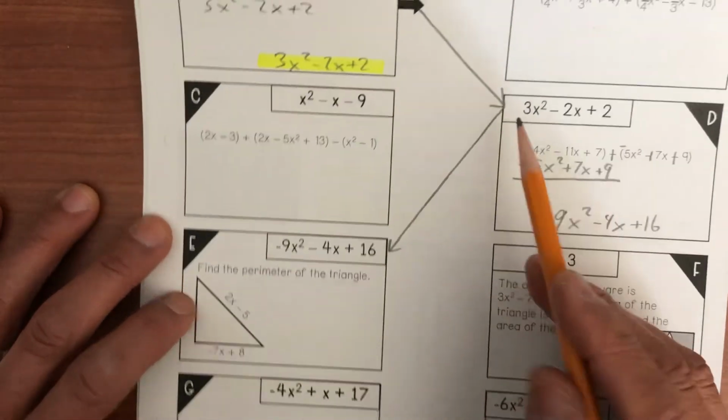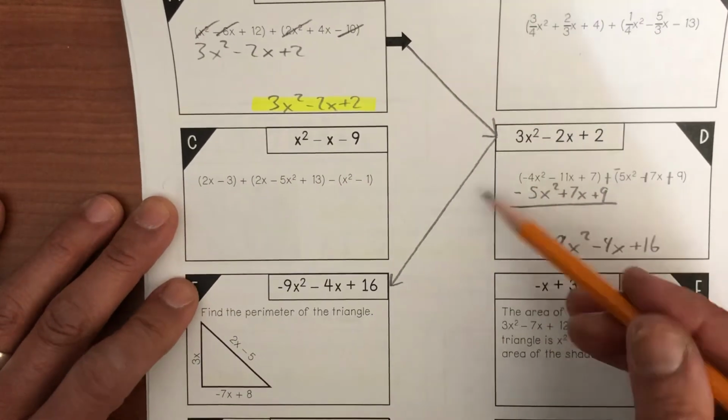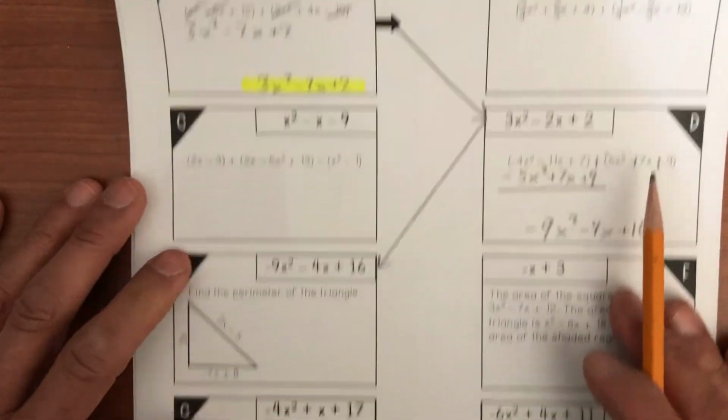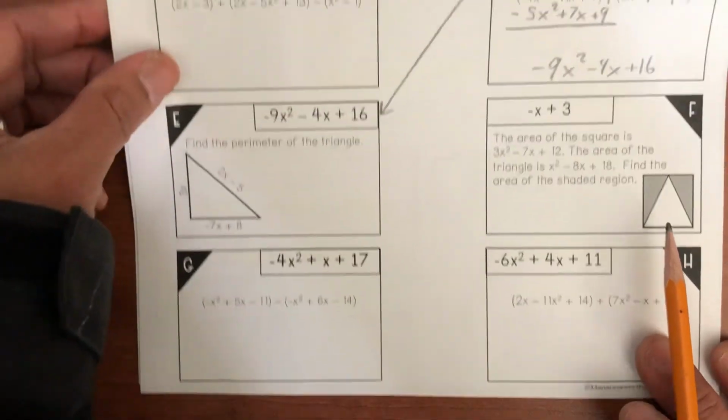And then we just continue on like so, okay? Get the answer and find the answer in the top portion, draw your arrows, and eventually you're gonna have some kind of pattern that I'll look at once you turn it in.